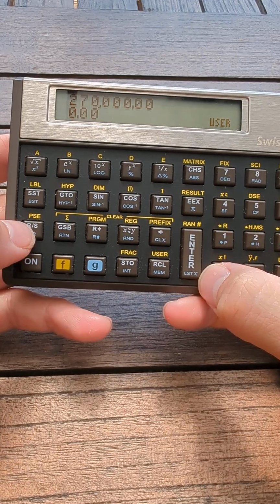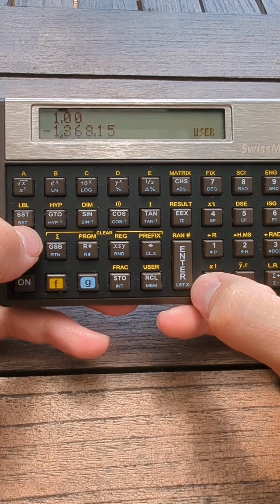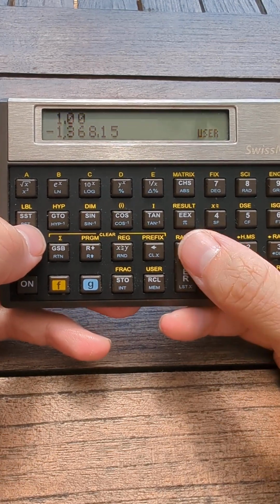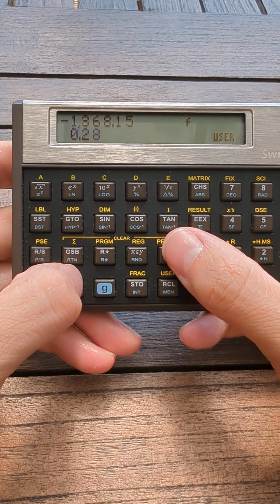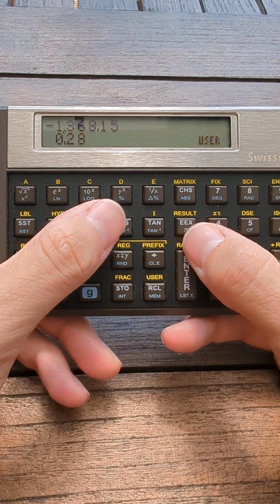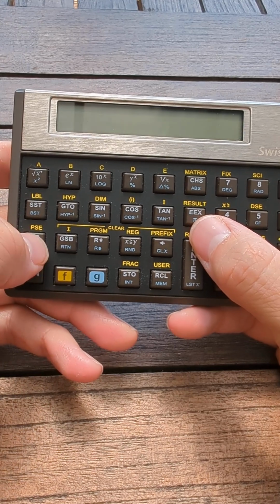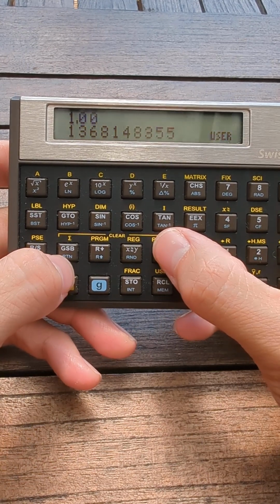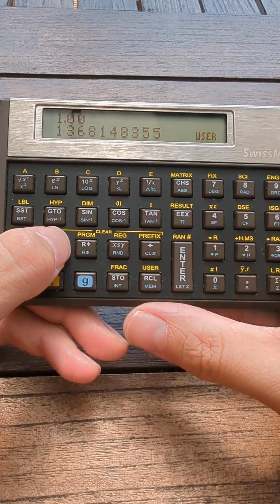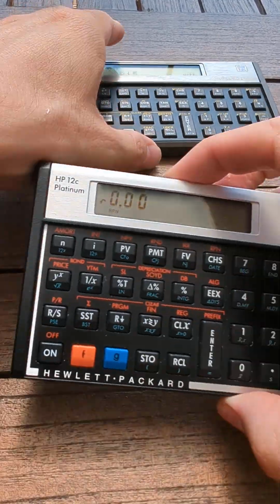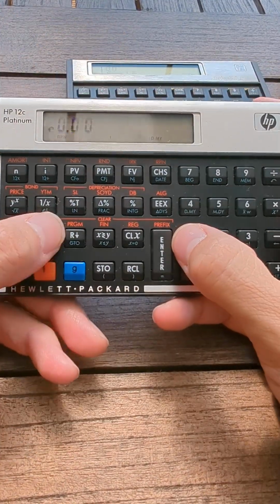So we want to solve for PMT and then press run stop. And there we go. And actually, oops, that's not what I meant. Let's try that one again. So that full 10-digit precision is exactly the same as you would get on an HP-12c.